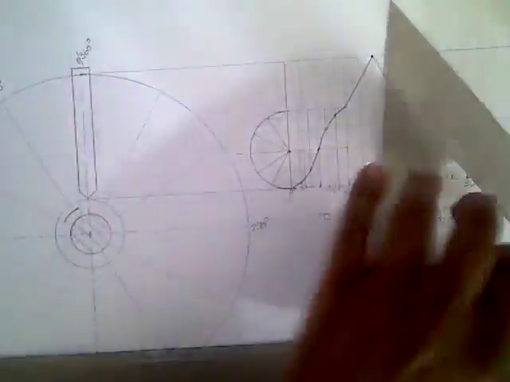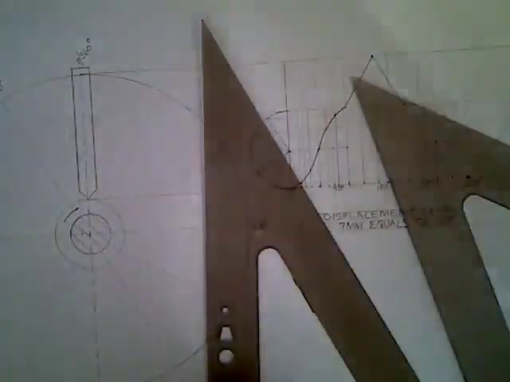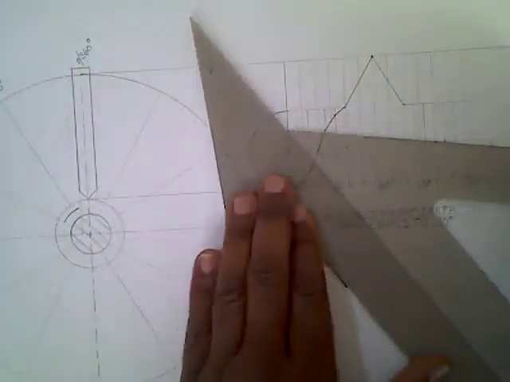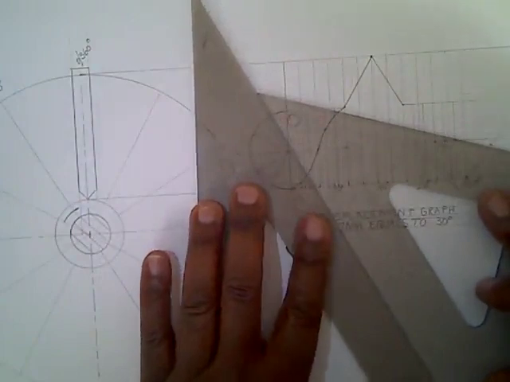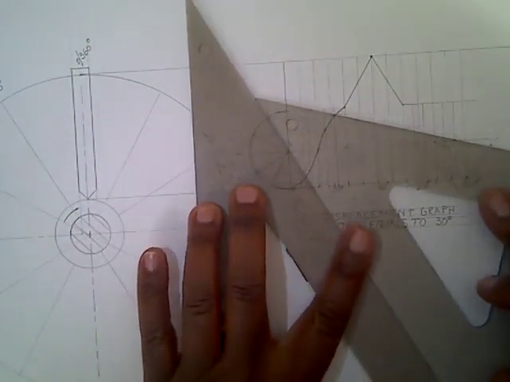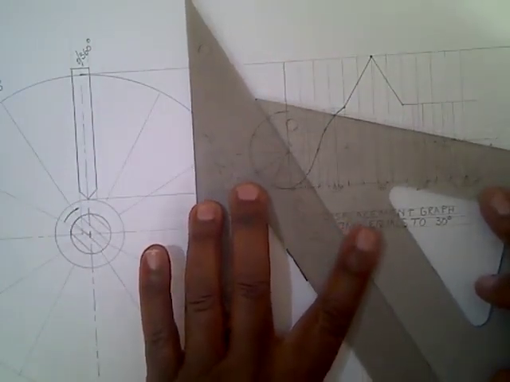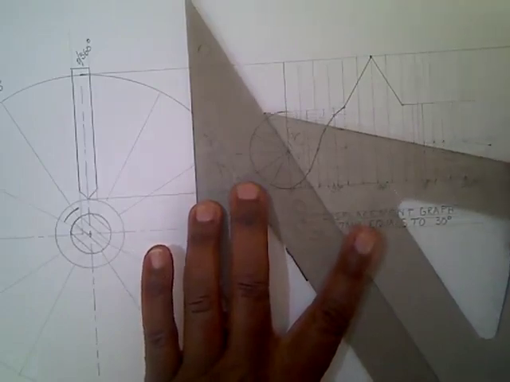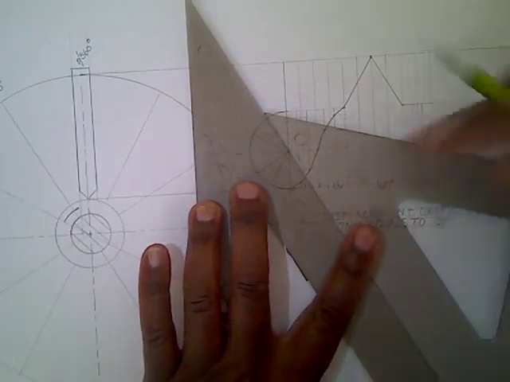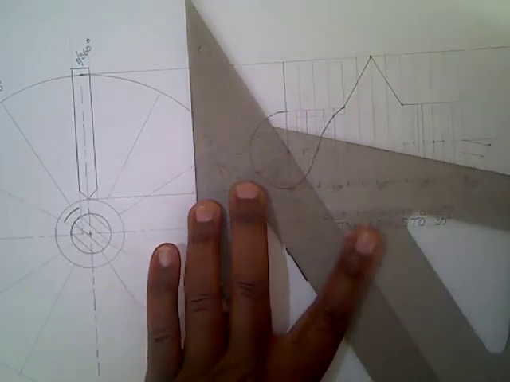I take the first one and remove my T-square there, take my first line. I'm using set squares now to draw parallel lines, as the learners were doing. The last point, I align it there and then I slide whilst keeping this one firm.